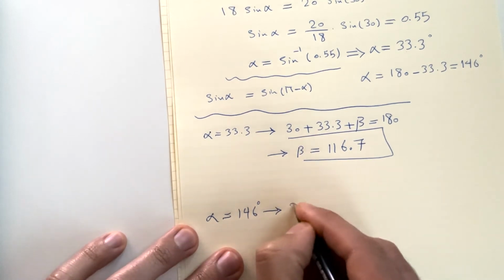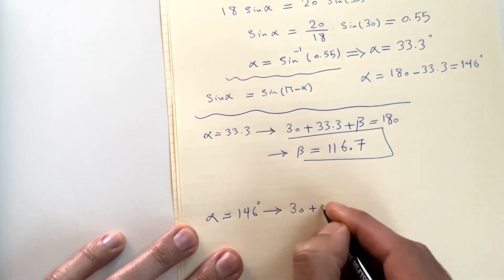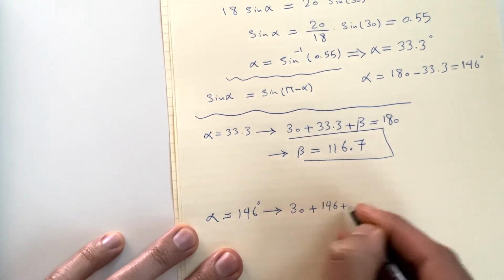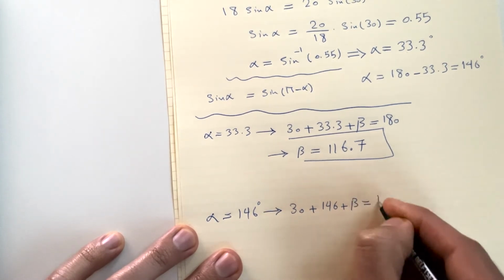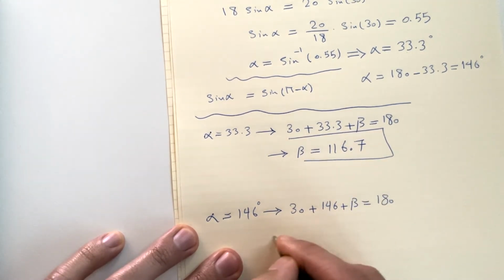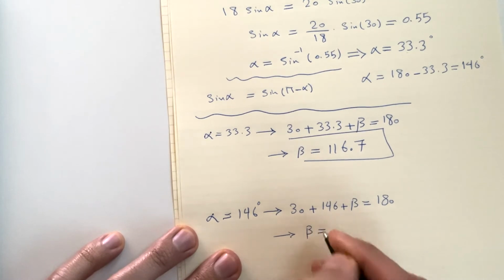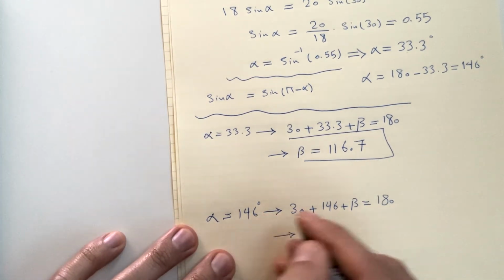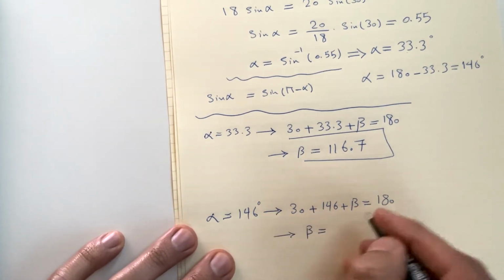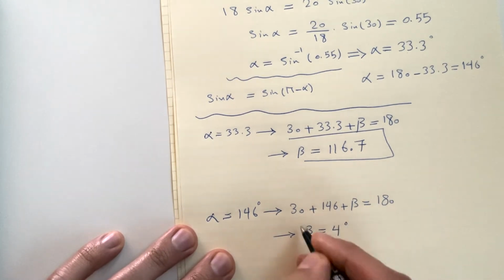And also if alpha is equal to 146.7, then again we can write 30 plus 146.7 plus beta is equal to 180, which means beta is equal to 3.3 degrees.